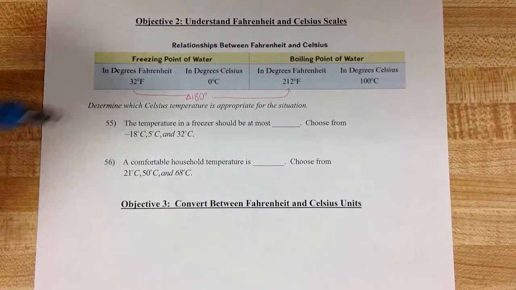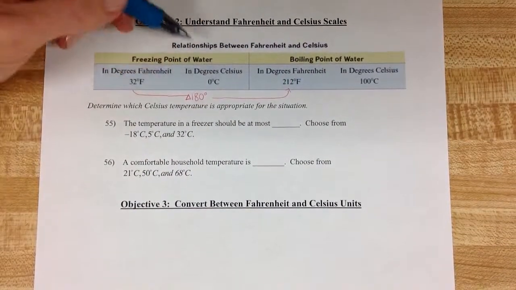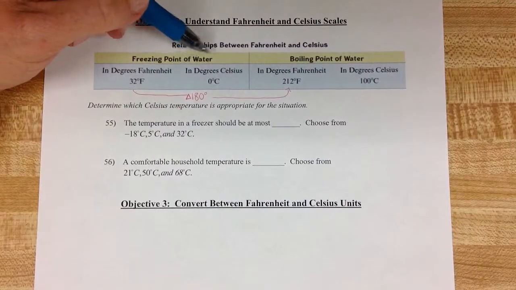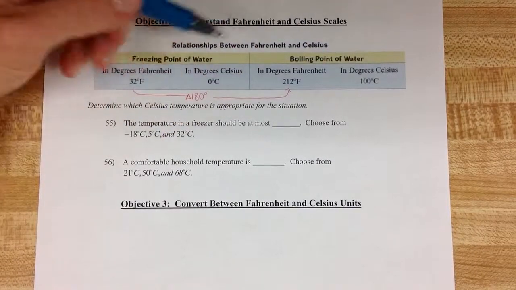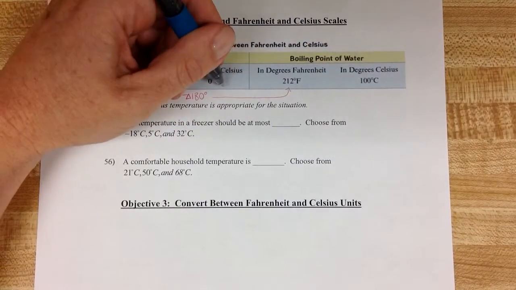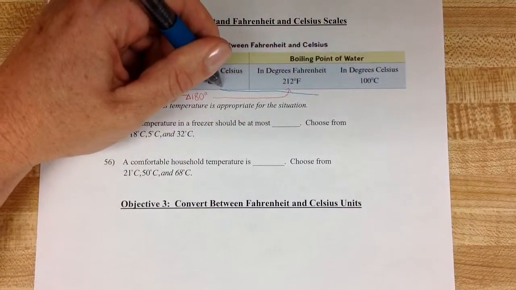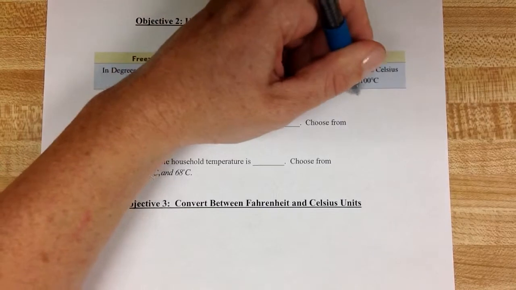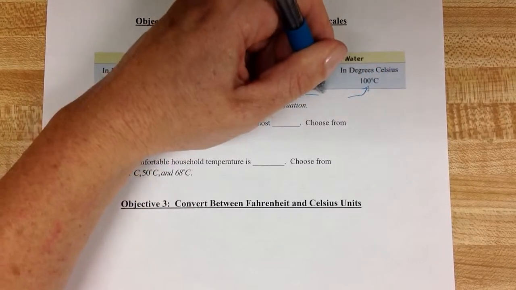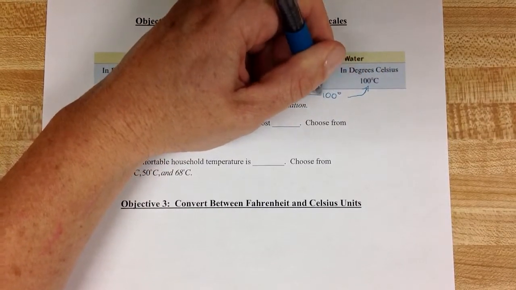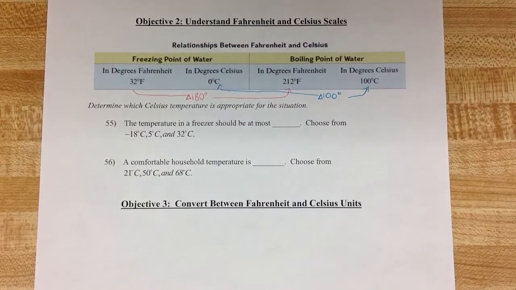The Celsius scale uses the freezing and boiling points of water to determine its low and high points. So on the Celsius scale, water freezes at 0 and boils at 100, making a change of 100 degrees.